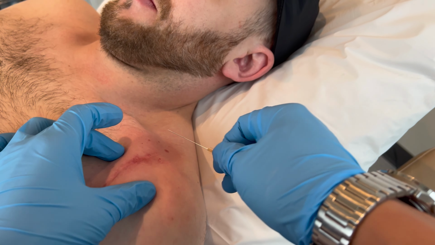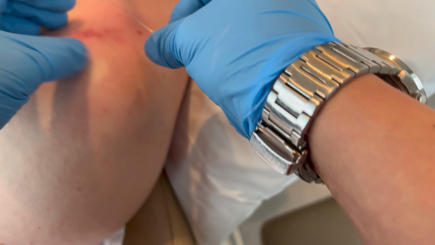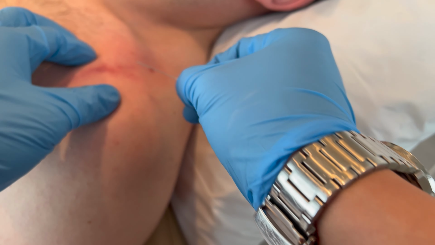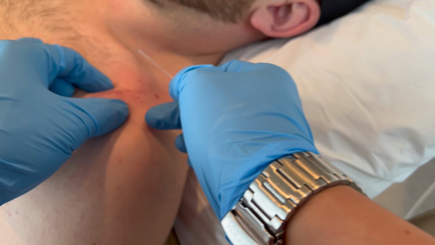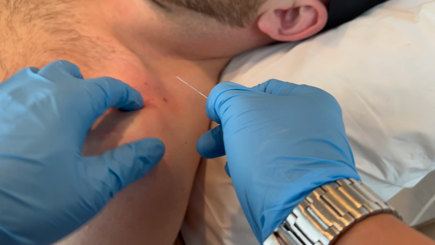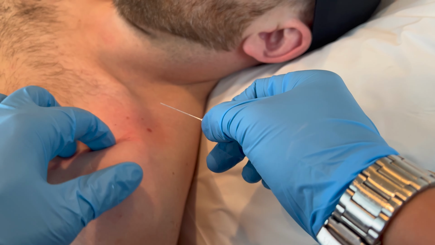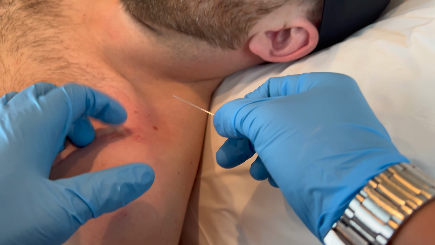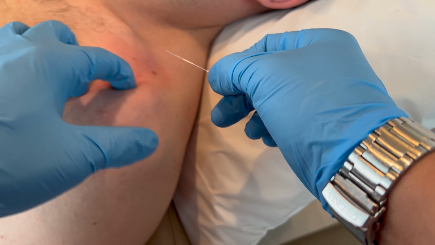So now next step. Since this is a scar, I'm going to use the hypodermic needle to break down some of the underlying adhesions. Okay, I'm going to find the portion of the scar that's more adhesive.